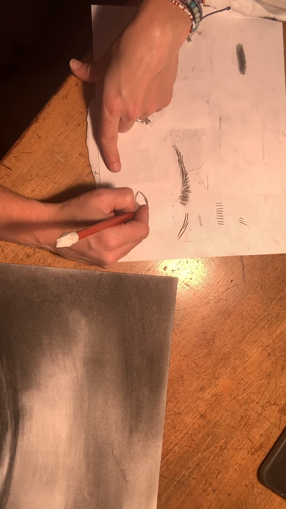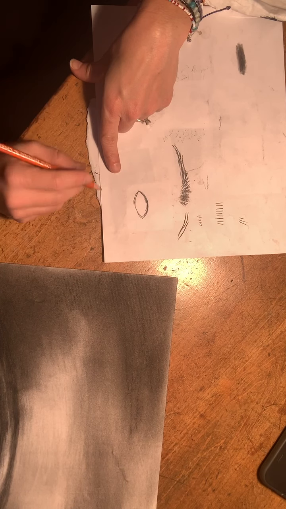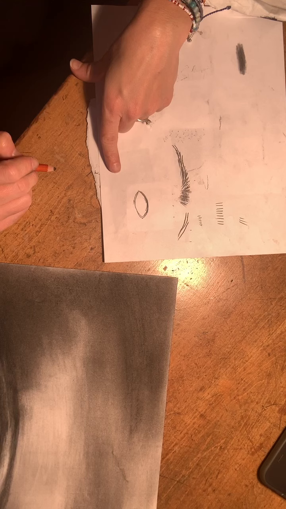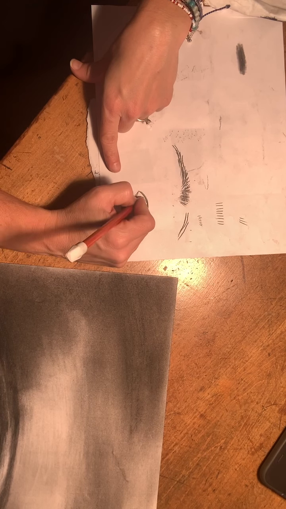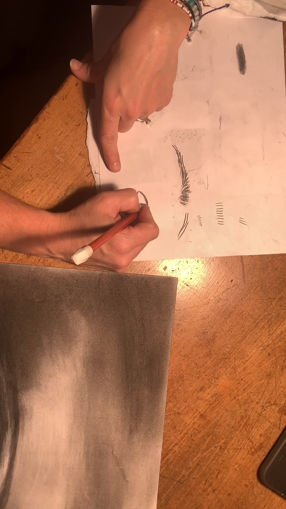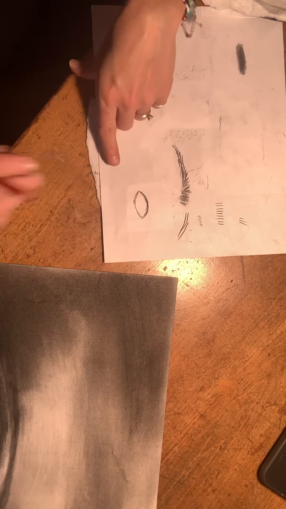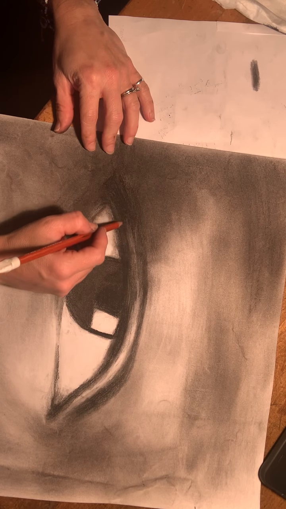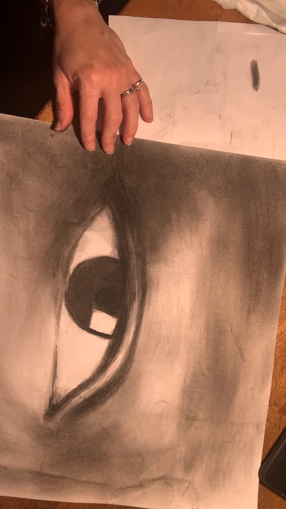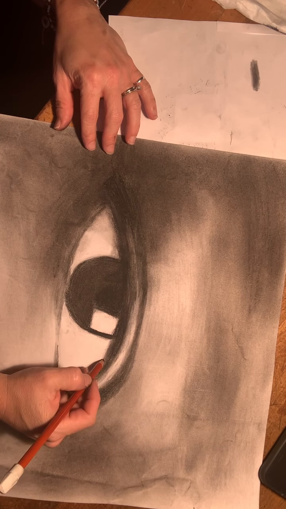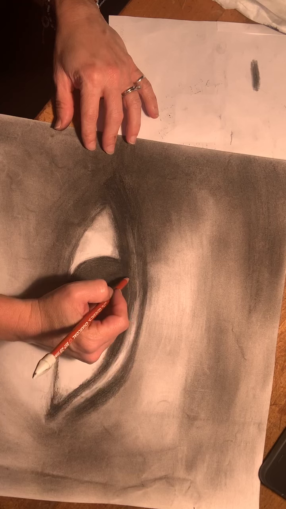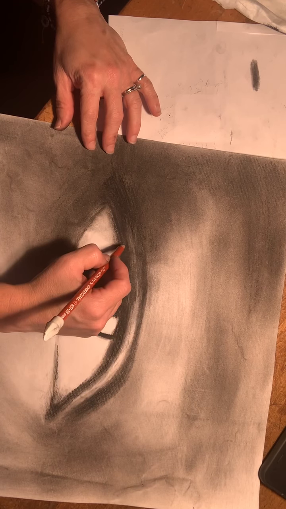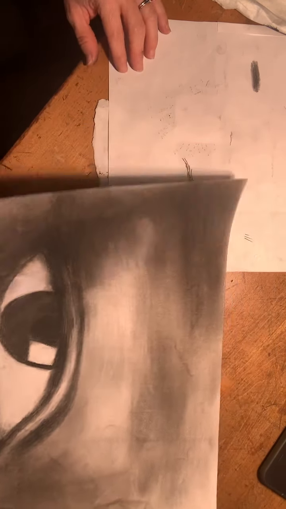For eyelashes, and I would practice this in your sketchbook again, let's say this is your eye. A couple things to note. Eyelashes do not grow out from the eyeball. So you want to make sure that you are not starting your eyelashes right next to the white of the eye. Instead, eyelashes will grow from this thick, dark area, this lash line that you created that's on top of the white of the eye. So you don't want to start the eyelashes right here. You want to attach them to the dark shadow. They're just an extension of the dark shadow that's there.